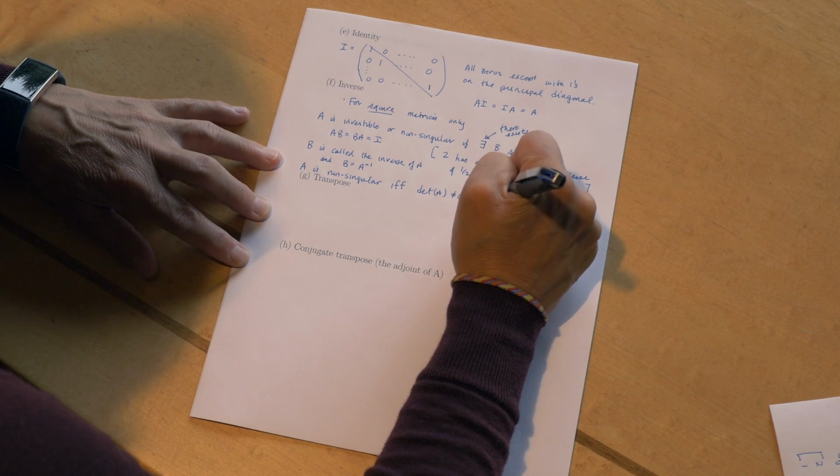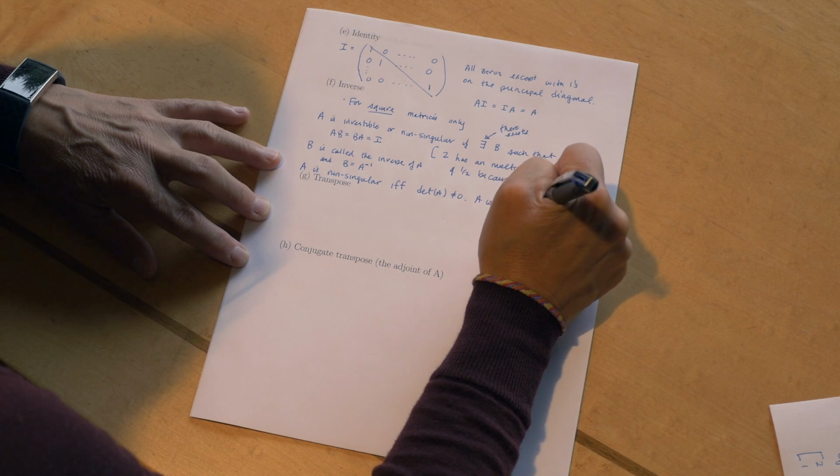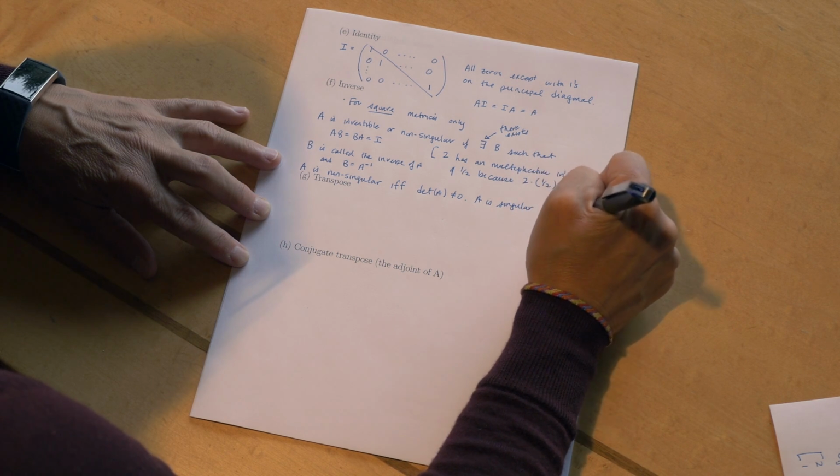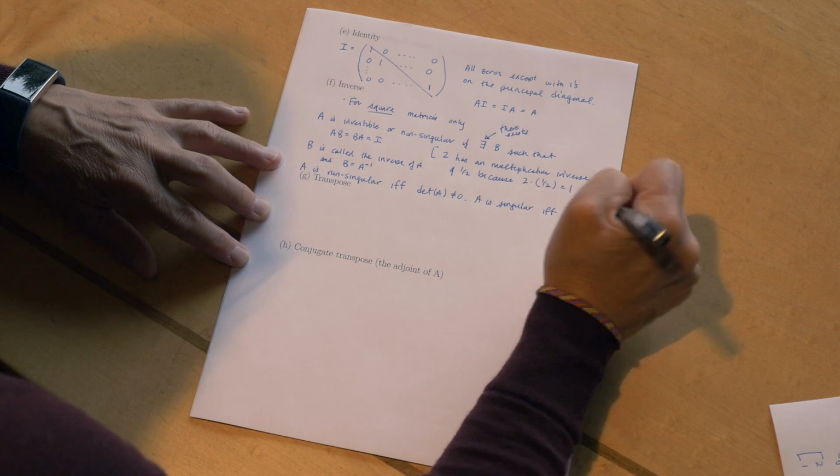A is singular if and only if the determinant of A is equal to 0.